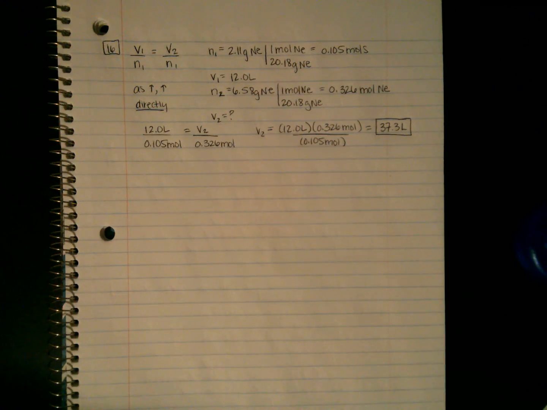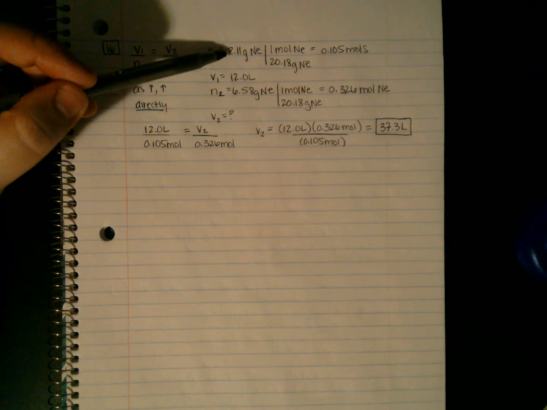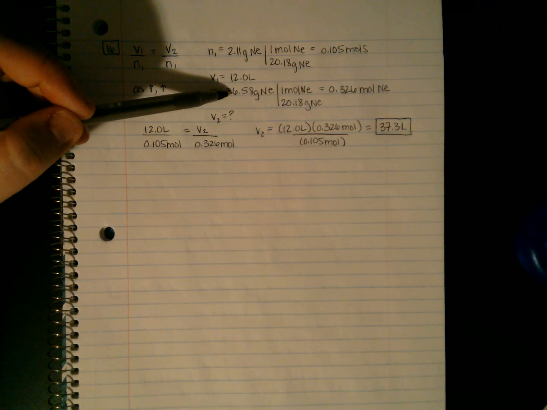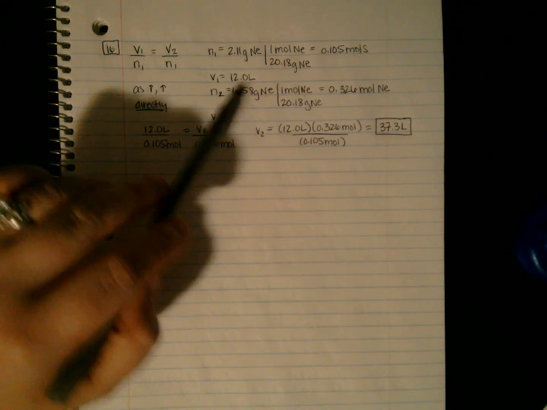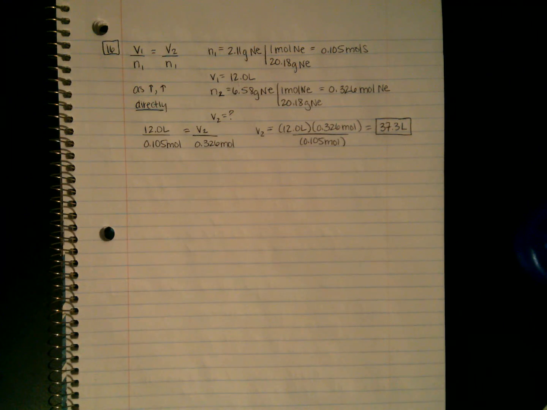And think about this. This makes sense, right? You a little more than tripled the amount of gas you had. You a little bit more than tripled the amount of space it occupies, or the volume that it takes up. So that one makes some good sense.